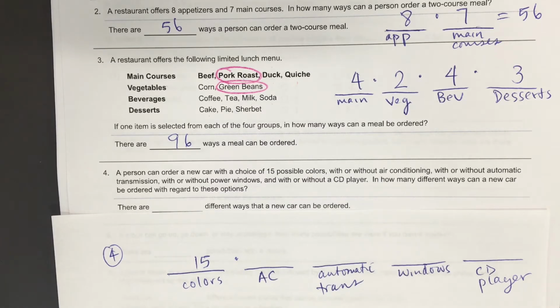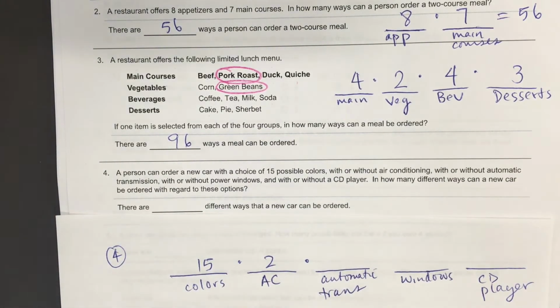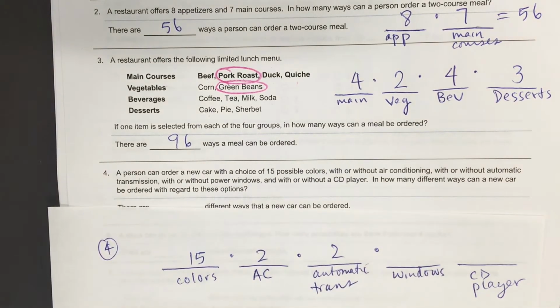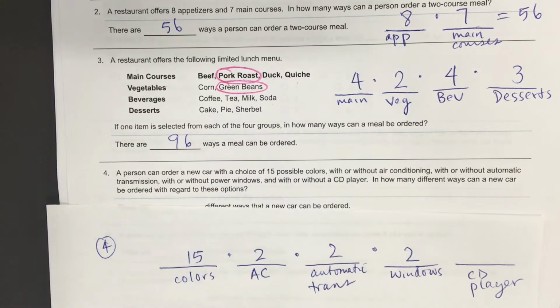Yes or no? That's 2 choices. For automatic transmission, do you want automatic transmission or do you want the stick shift? That's 2 choices. For power windows, do you want the power window or do you want the window you have to crank the handle to put it up and down? That's 2 choices.